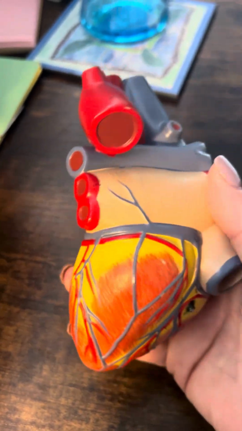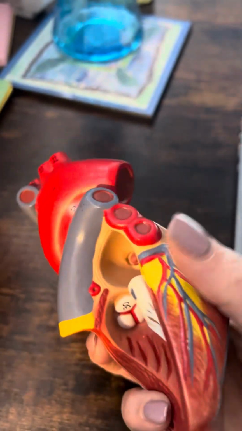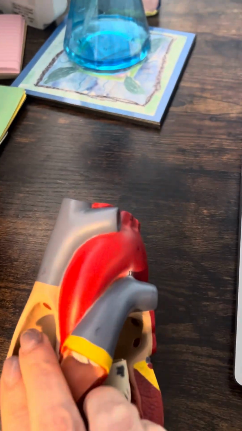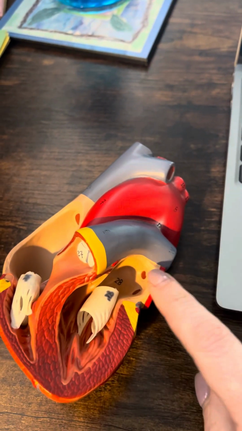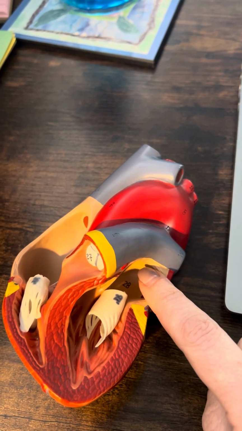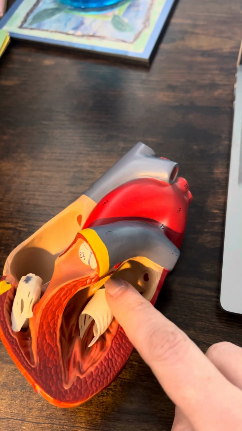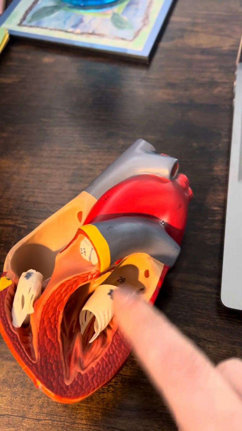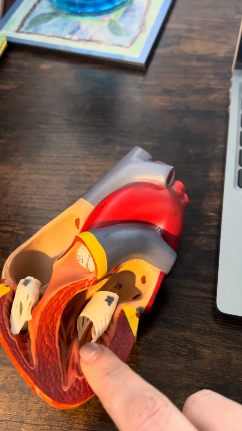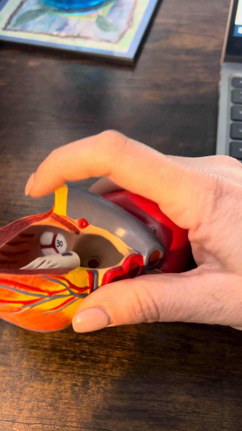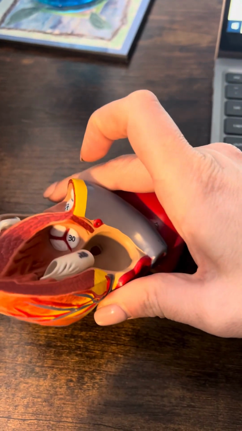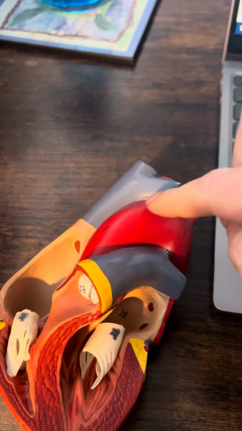And so back here we can see pulmonary veins on either side that are going to bring oxygenated blood back to the left atrium. From there, the blood is going to go through the mitral valve, bicuspid valve, to the left ventricle. From the left ventricle, blood is going to be pumped through the aortic semilunar valve, out through the aorta, and then to the rest of the body.